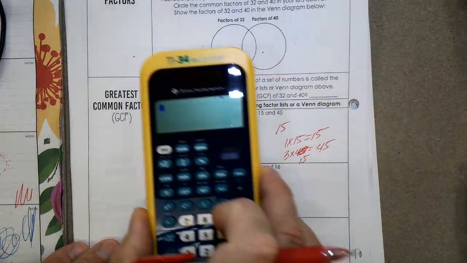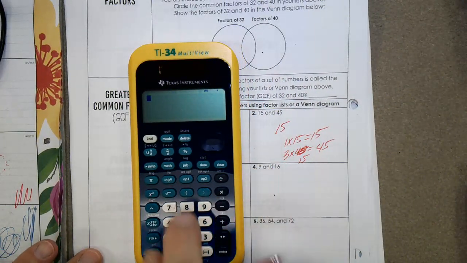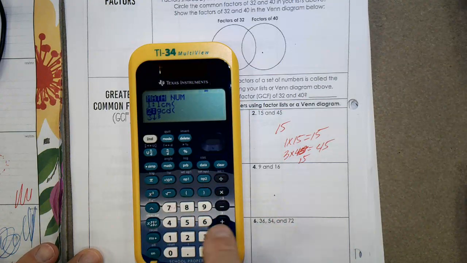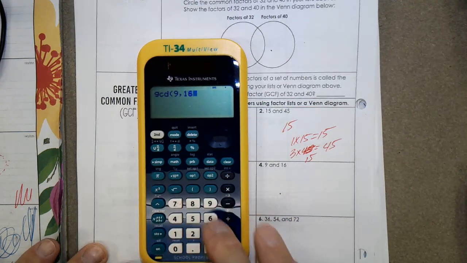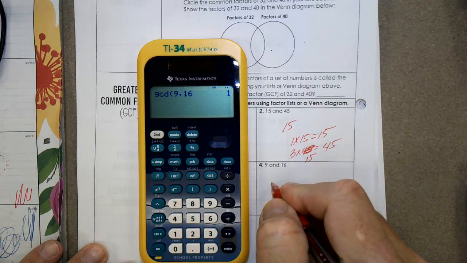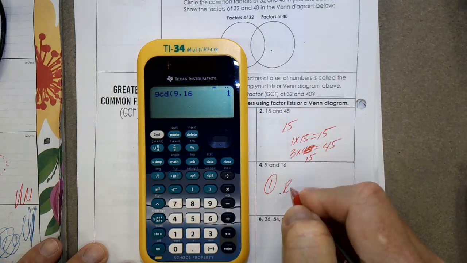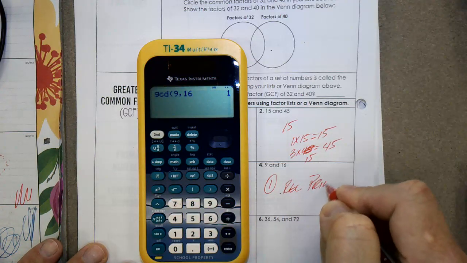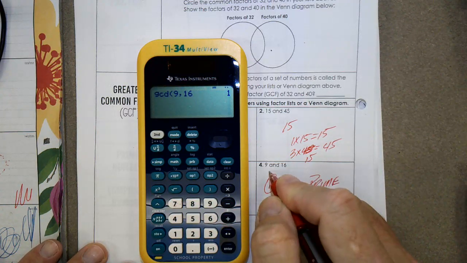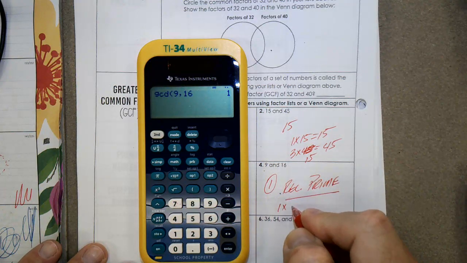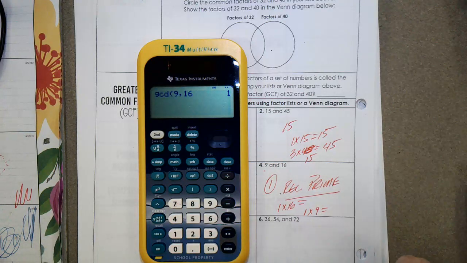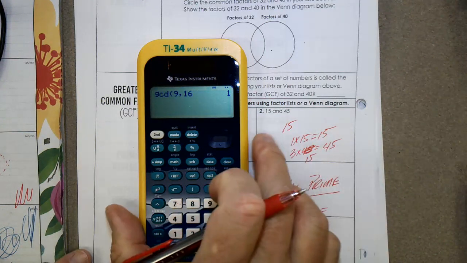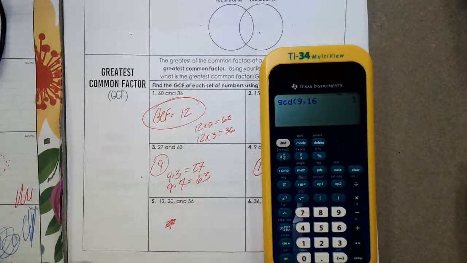Let's do one more here with 9 and 16. Hit math, come down to GCD, 9, second decimal, 16, and the greatest number that goes into both of those is 1. And we call that relatively prime because the biggest number that goes into both 9 and 16 is only 1. That's the greatest common factor that goes into both of those. So that's relatively prime.